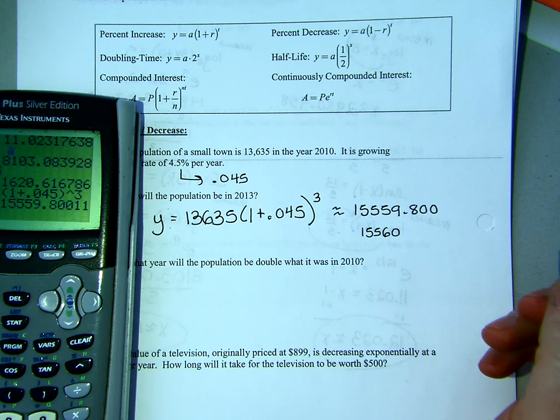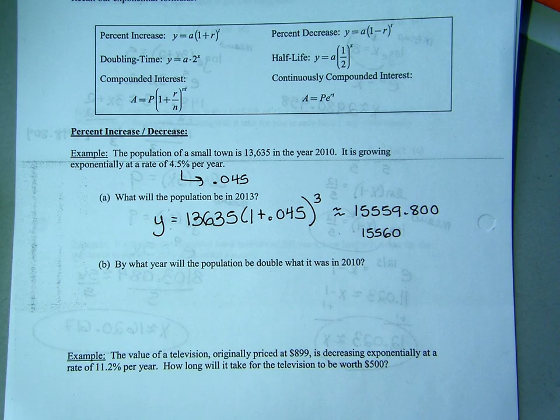Put a unit. What are the units? Units or a label? What would we say here? People.